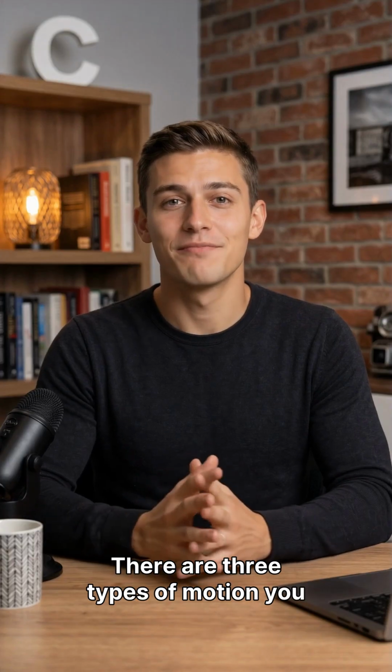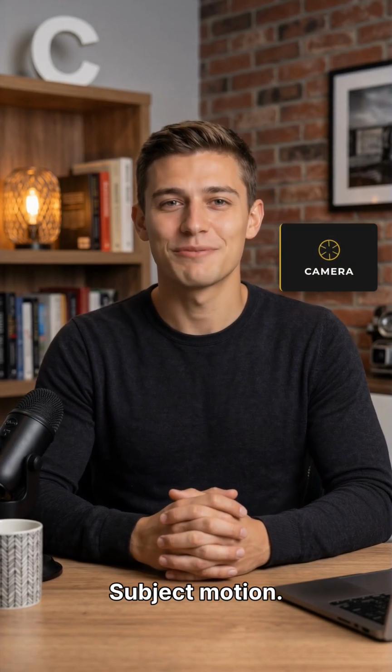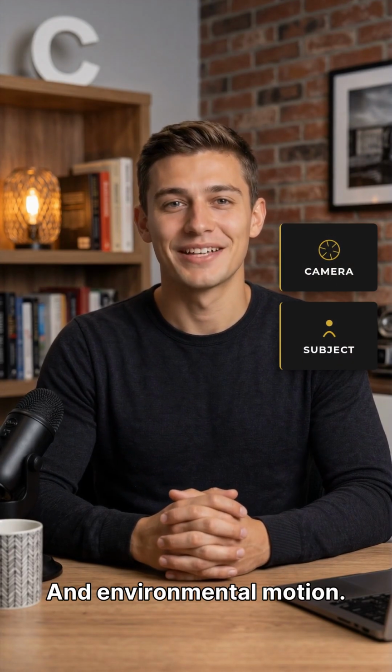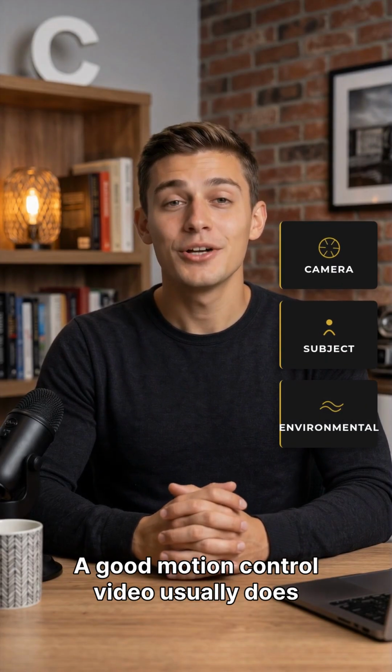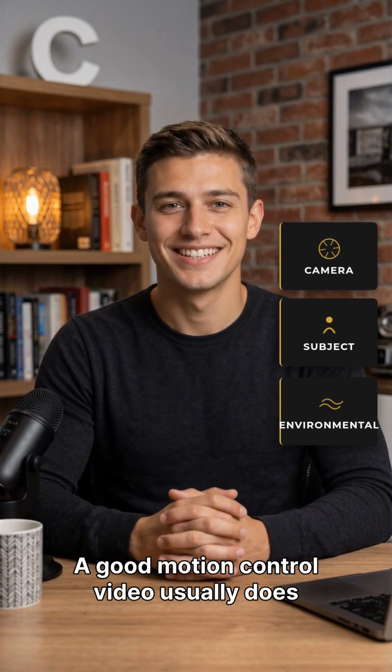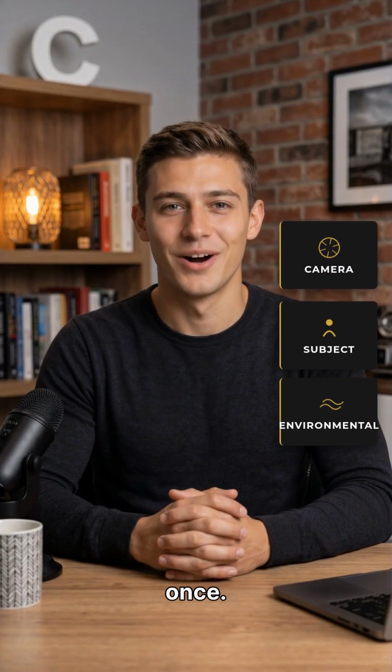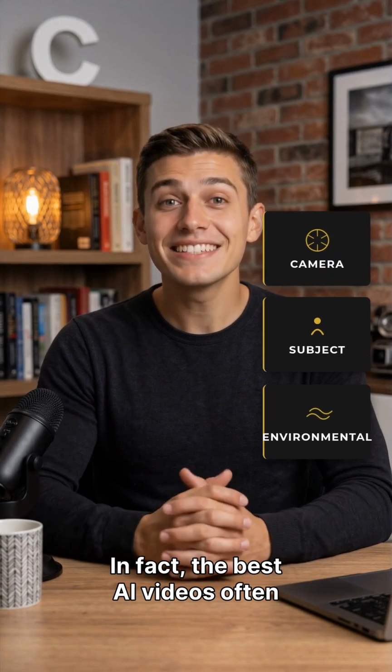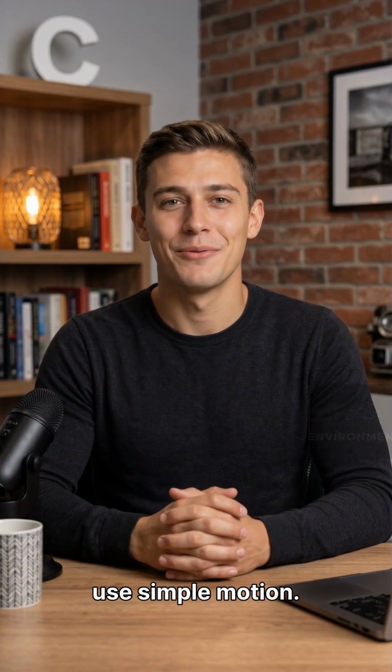There are 3 types of motion you need to think about: camera motion, subject motion, and environmental motion. A good motion control video usually does not need too many things happening at once. In fact, the best AI videos often use simple motion.